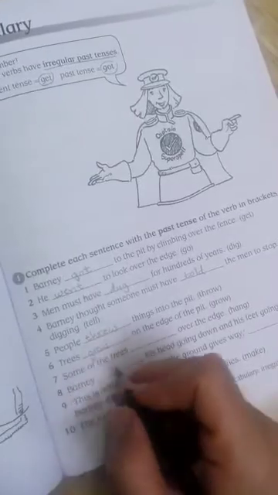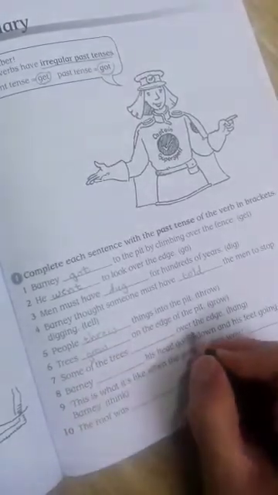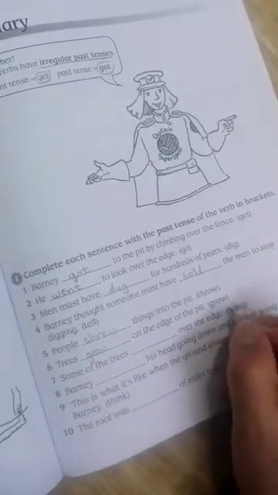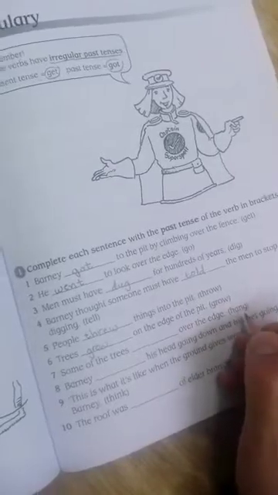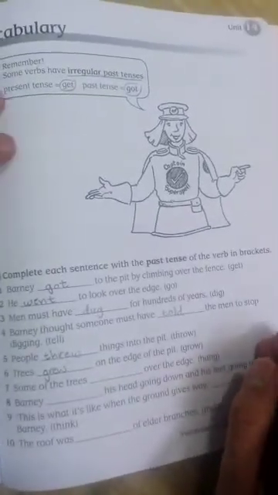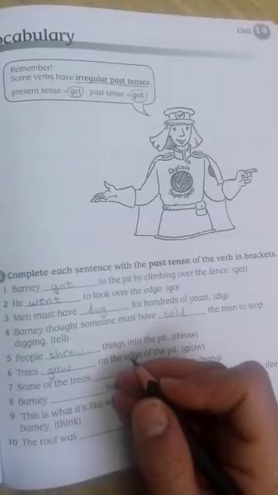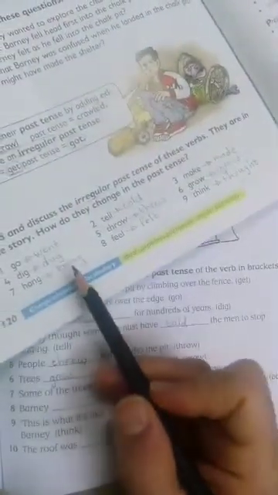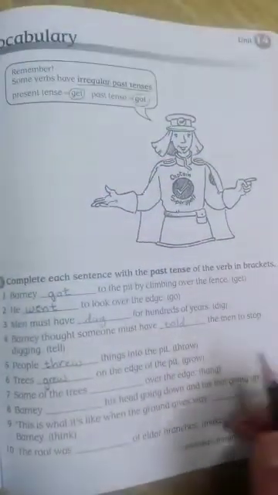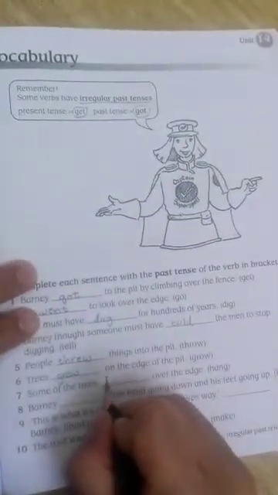Number 7, some of the trees over the edge. And we have the verb hang. And what is the past tense of the verb hang? As you can see here, it's the verb hung. So we just write here hung.